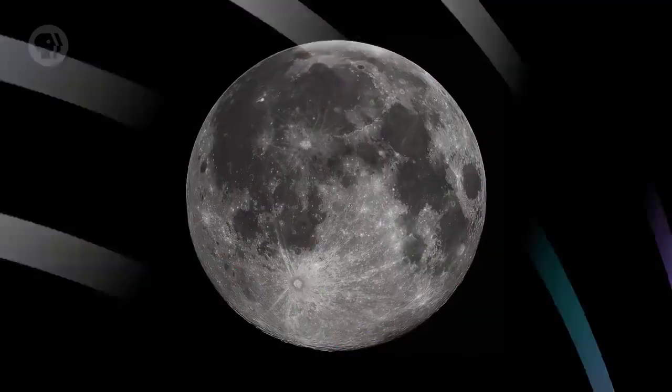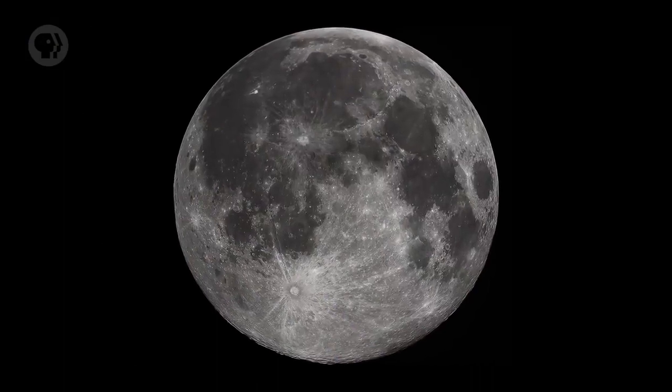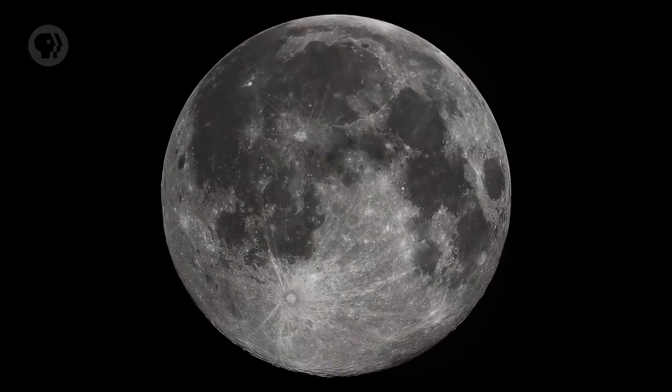If you pay even the most cursory attention to it, you'll see that it changes every day. Sometimes it's up in the day, sometimes at night, and its shape is always changing. What causes this behavior? The moon is basically a giant ball of rock 3,500 kilometers across, hanging in space.